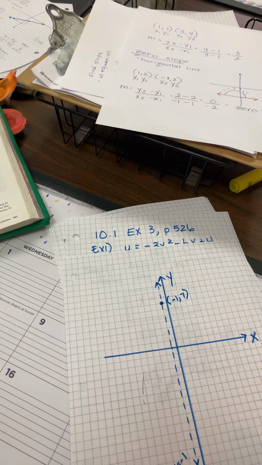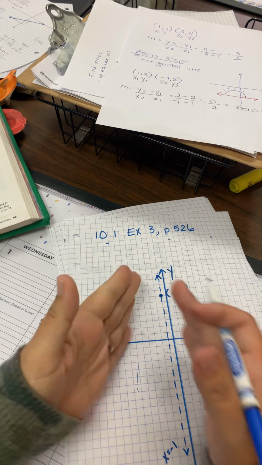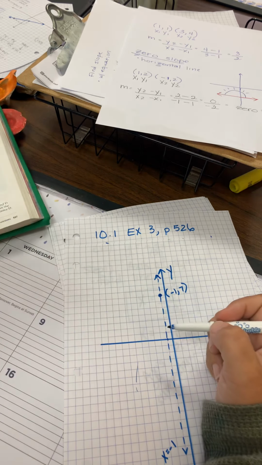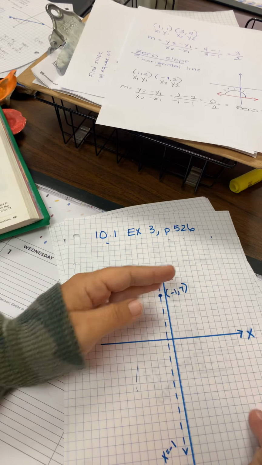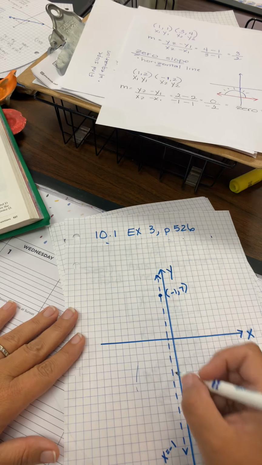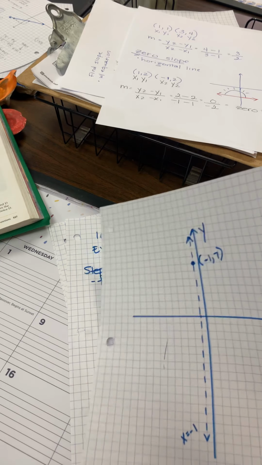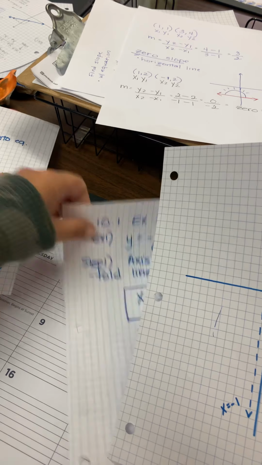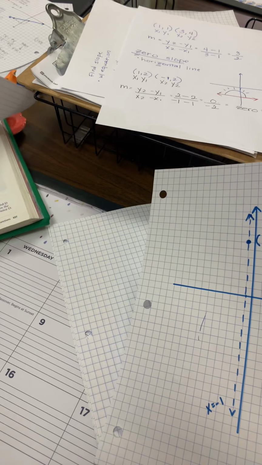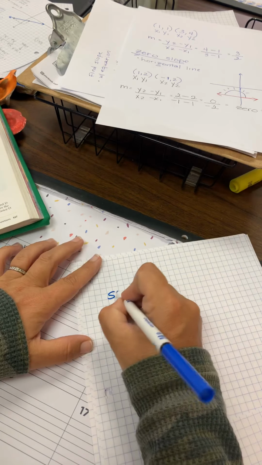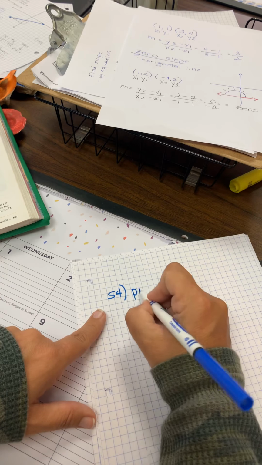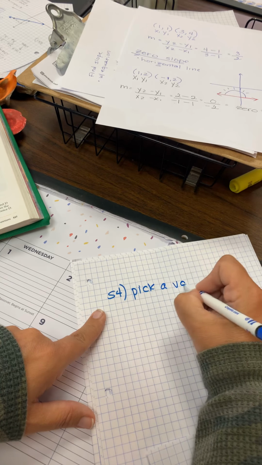All right, and the last step is to graph it. So we don't know where this is going to go. When you did your 5 questions last week, you had lots of little points. So we need to find like a connect the dot point. So this is where you're going to pick any number and plug it in. You're going to find any x. Step 4 is pick a value for x.